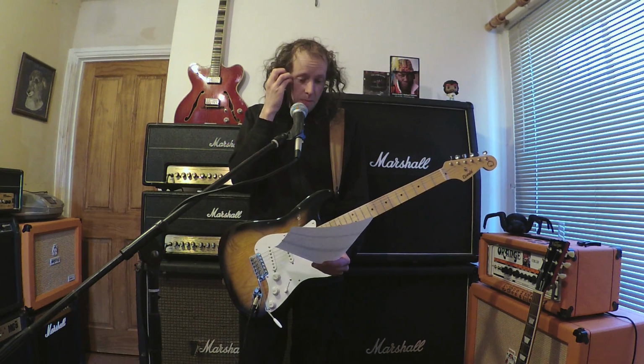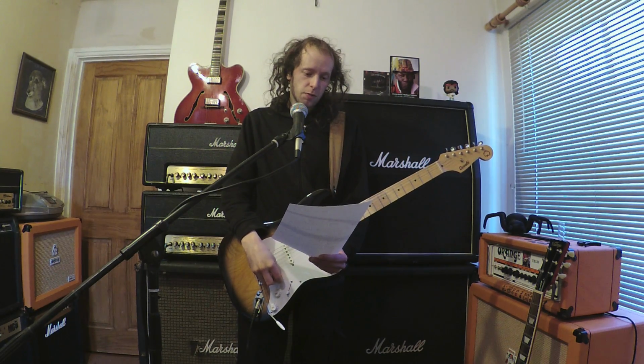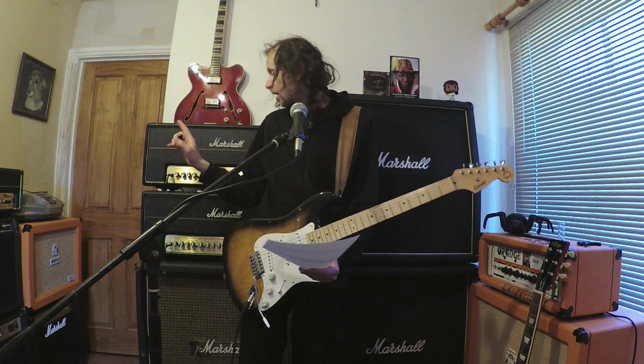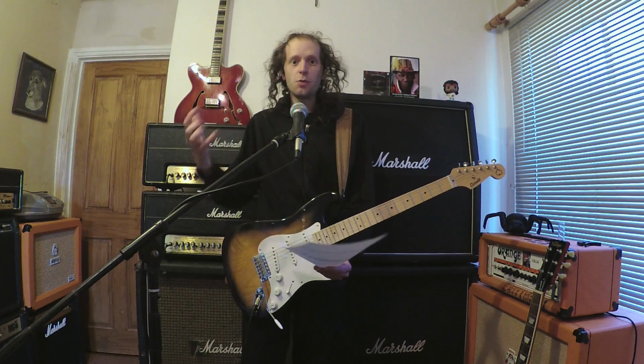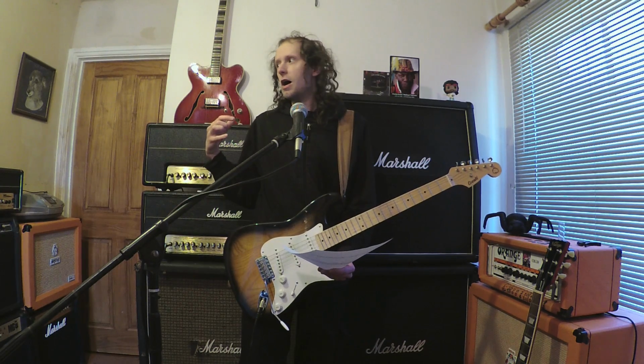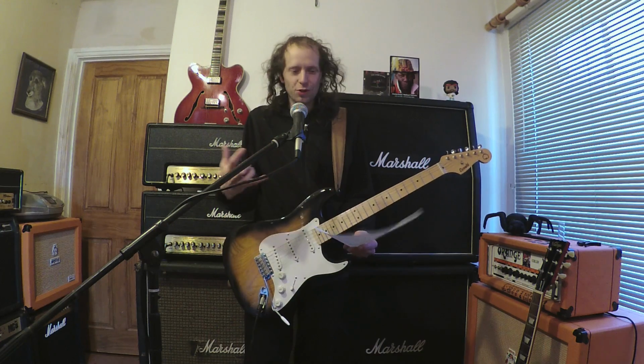So yeah, I would say just play around. That would be my advice to you. Just play around with all sorts of different effects into the effects loop and into the front end as well, and see which one you prefer, see which one you like the sound of more. Just see what works, what doesn't work.